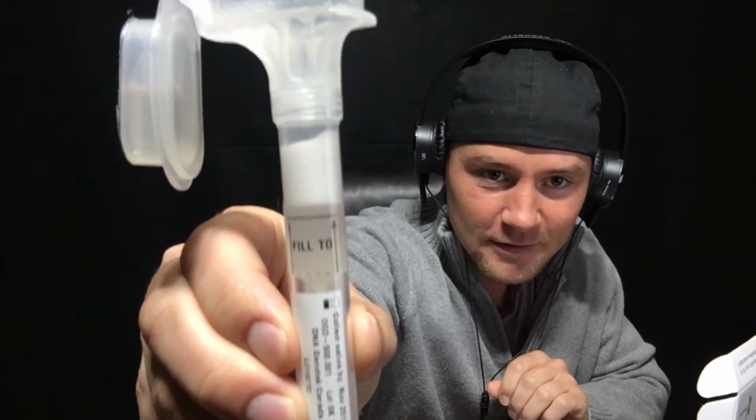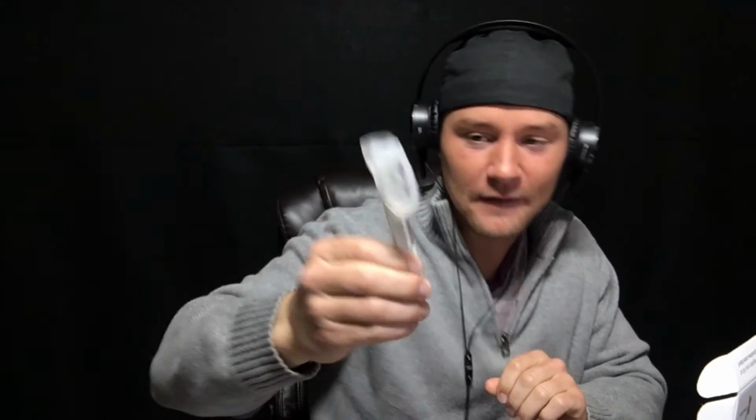Alright, after much spitting, we finally got this beast to the fill line. Bubbles don't count, you have to have spit. And then there's liquid in this thing here. So when I close this, it punctures that seal and releases the liquid into my saliva, which is kind of cool, kind of weird.